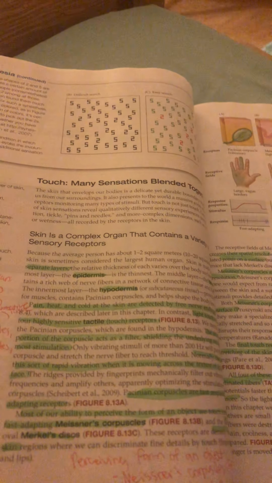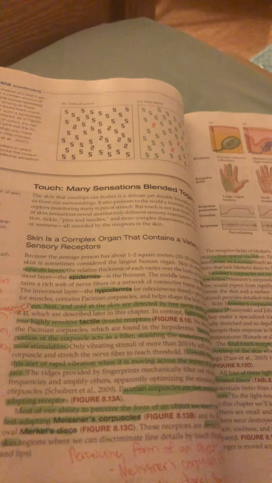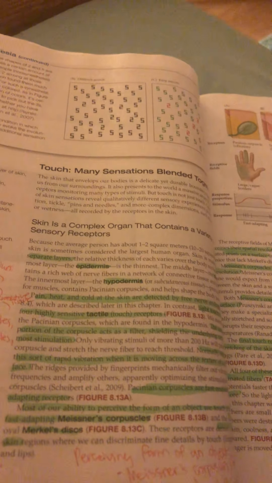So then also, Pacinian corpuscles are a type of touch receptors, light touch receptors, known as tactile receptors. 200 hertz of stimuli is needed to stretch the nerve fiber to reach threshold in the Pacinian corpuscles because of its onion-like protective shield. It perceives the form of an object.